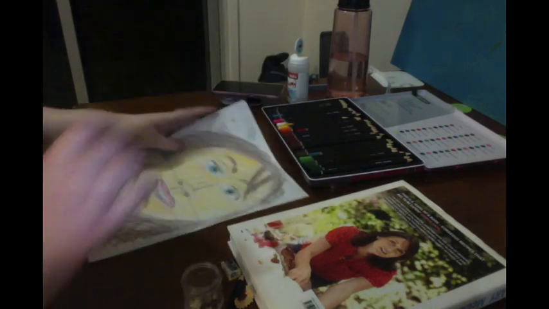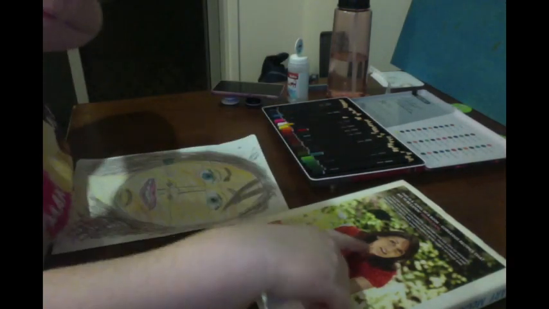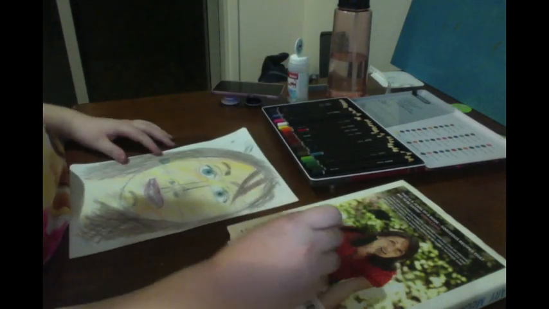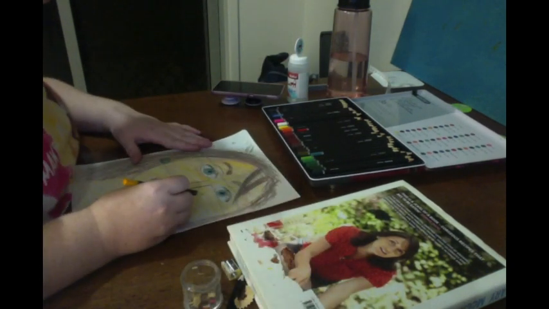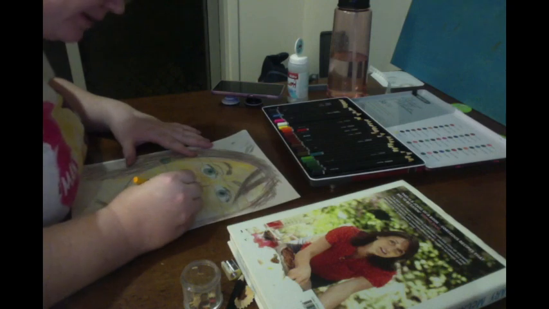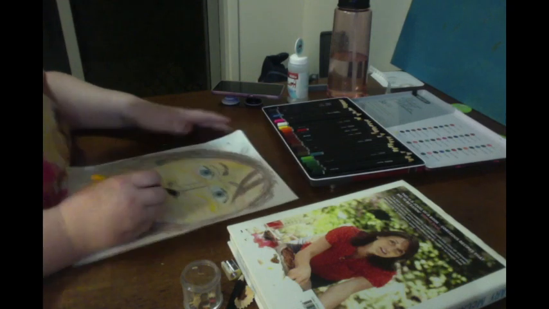How did you go? Now we're going to add some cheeks. I'm going to bring that yellow back out, my medium yellow. She's got some round cheeks at the top here, so I'm just going to use my yellow to go over.